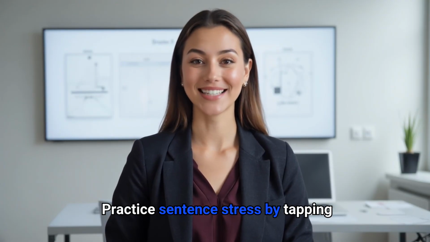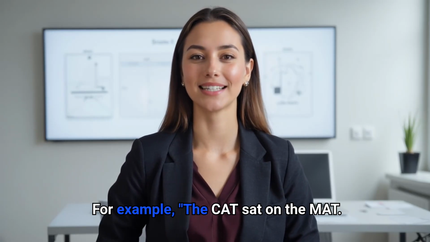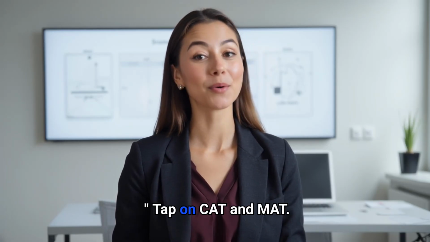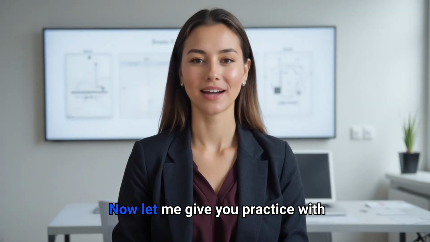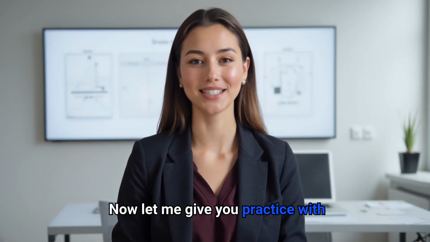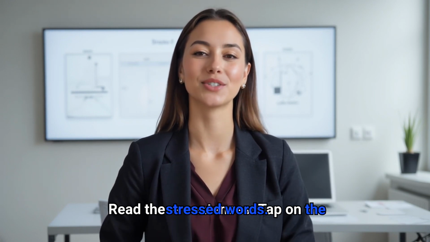Practice sentence stress by tapping your finger on the stressed syllables. For example, the cat sat on the mat. Tap on cat and mat. The other words are said quickly. Now let me give you practice with sentence stress. Read these sentences. Tap on the stressed words.